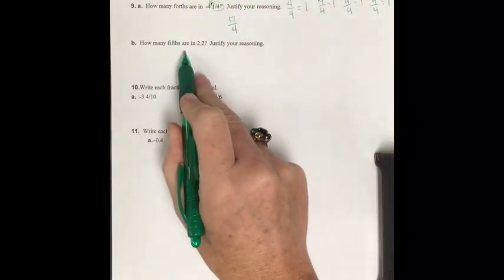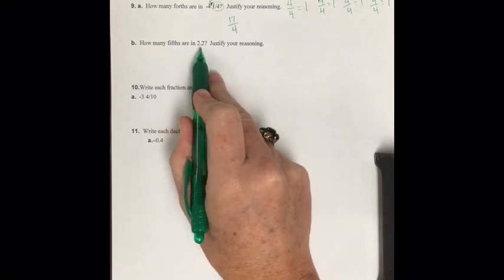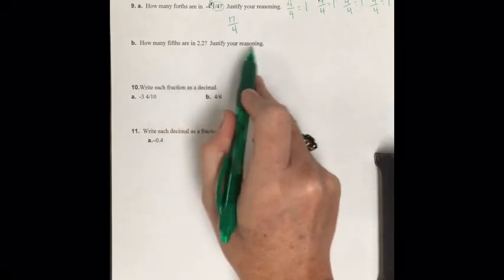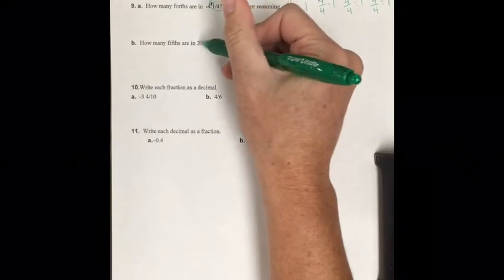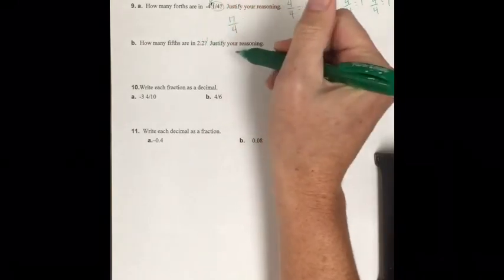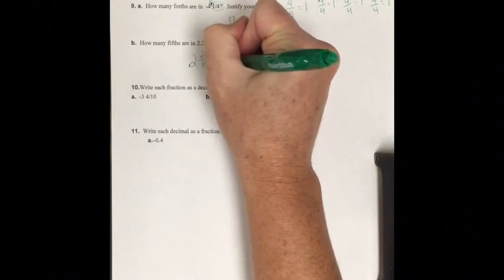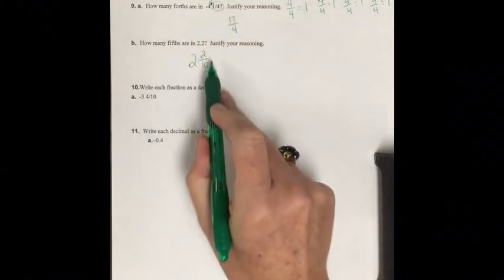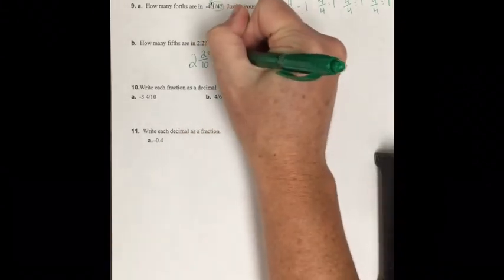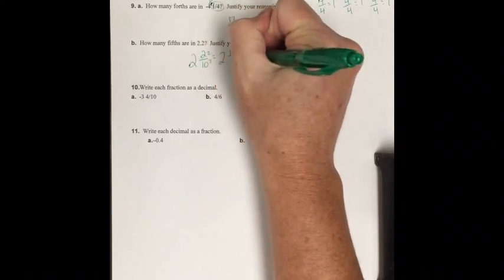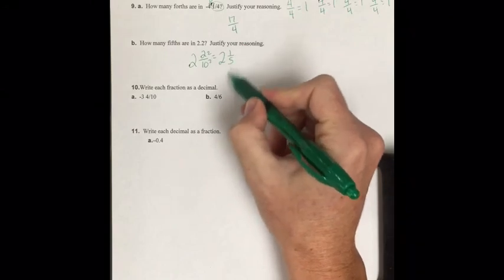How many fifths are in 2 2/10? Justify your reasoning. So the kids have learned how to transition this to a fraction. So we have 2 2/10. And if I reduce 2/10 by 2, I end up with 2 1/5. So now I got to figure out how many total fifths are here.